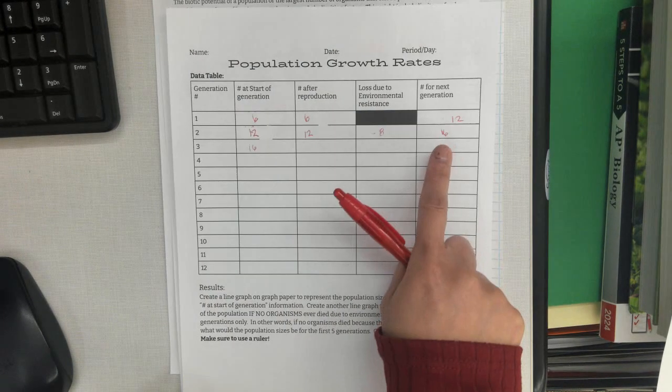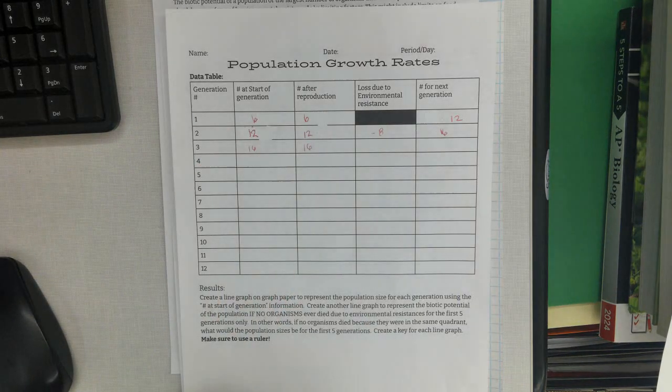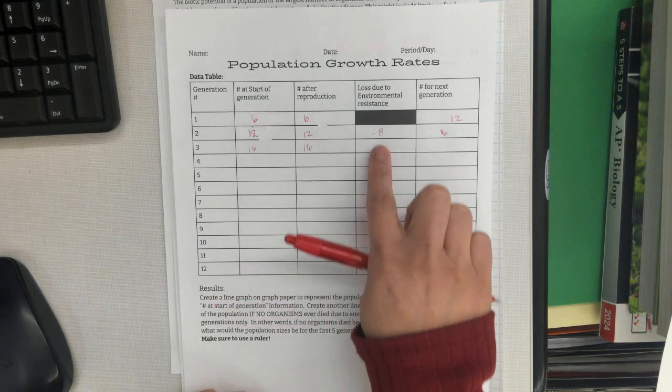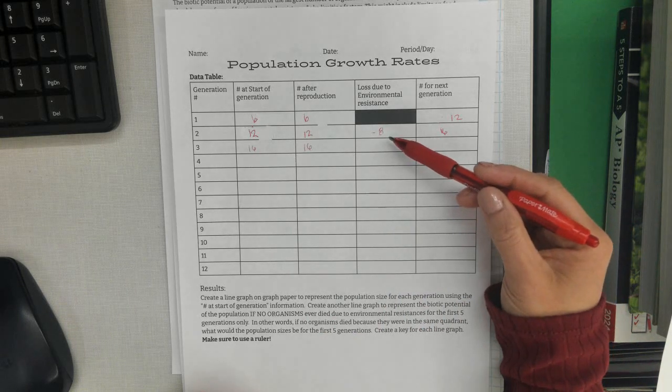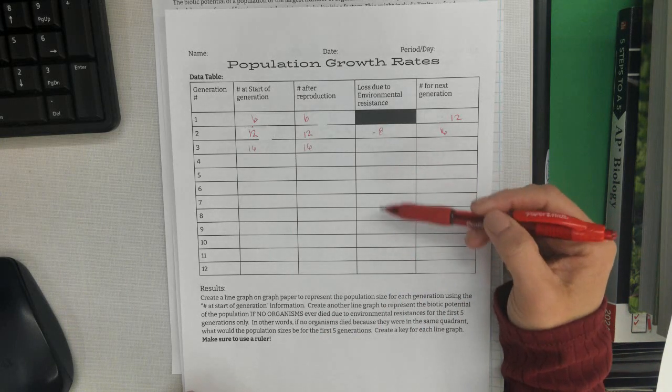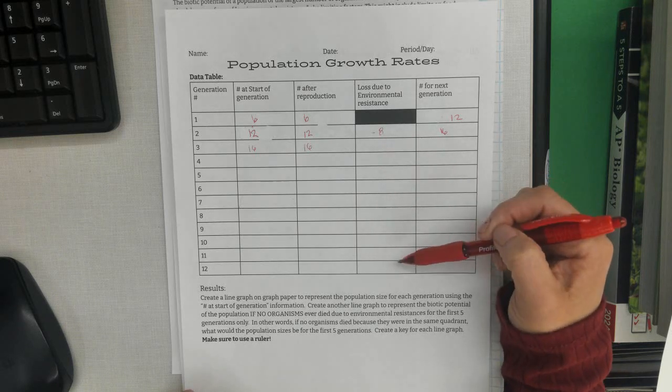So that's what these numbers mean. Okay, you have 16 parents, so each one of them has offspring, and then any of these numbers that are here died because they were in the same quadrant, because there was limiting factors that were acting against them.